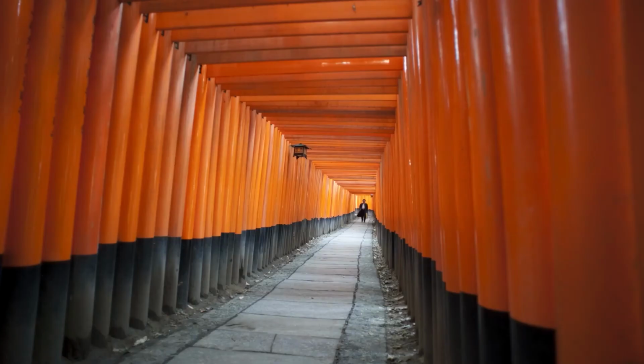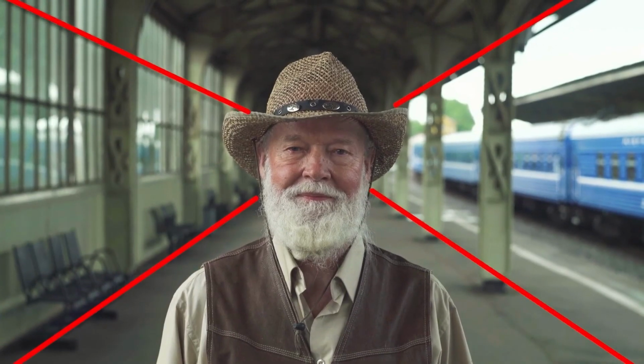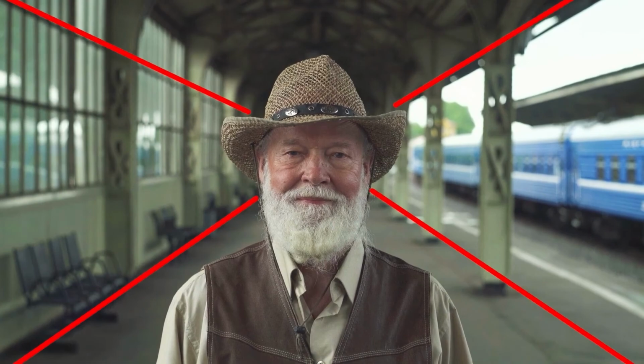So, whenever you are out shooting, just look for leading lines. Then use them to create incredible depth in your photos. It will really help out a lot.